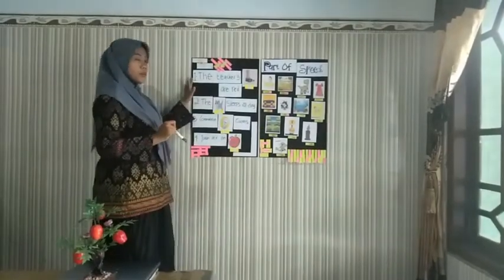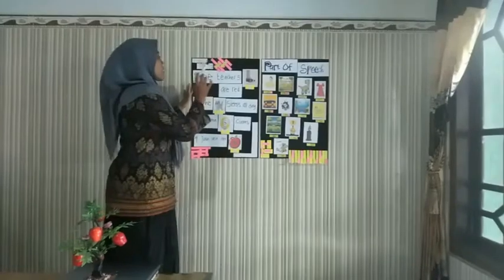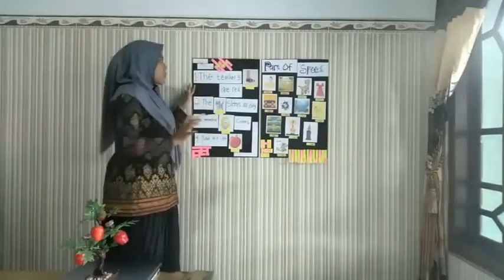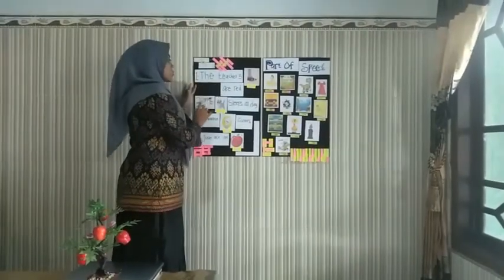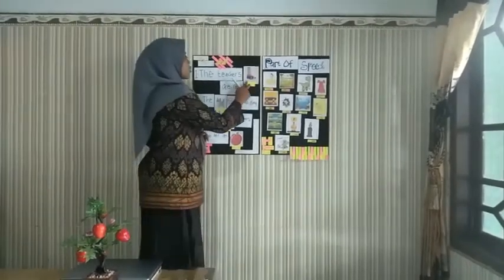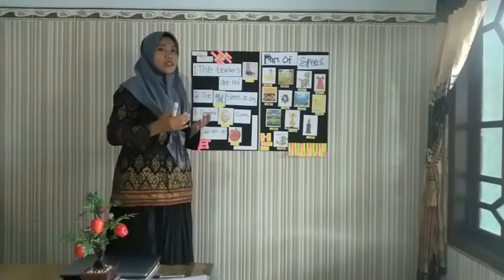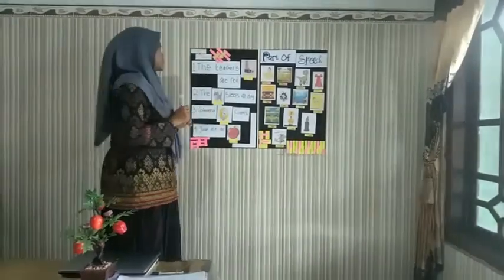In this paper, we will analyze the vocabulary based on the sentences. The vocabulary is shown by a picture, and we are finding the type of vocabularies.